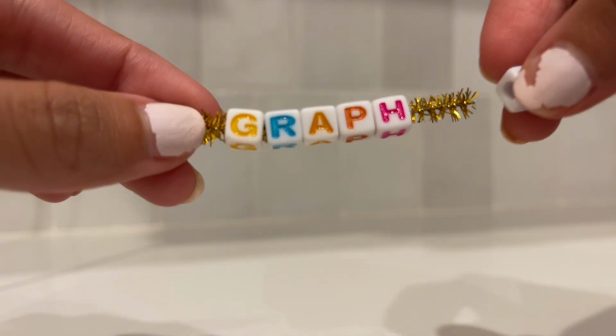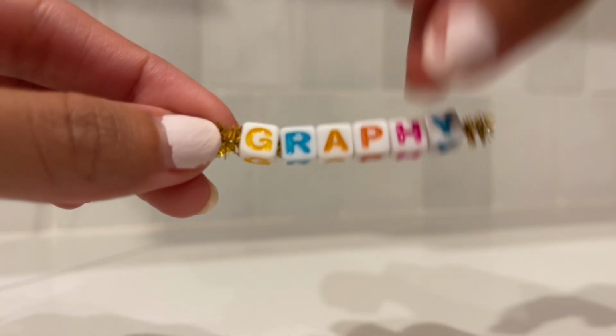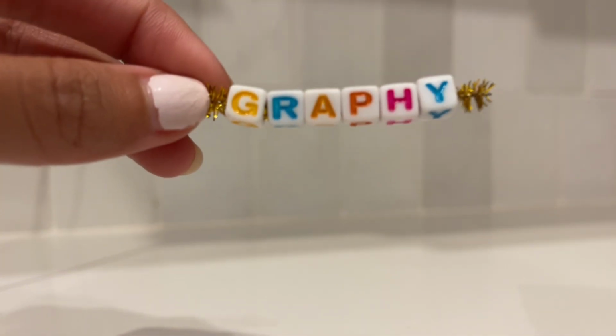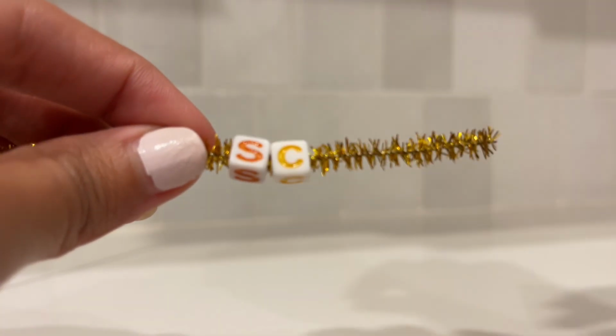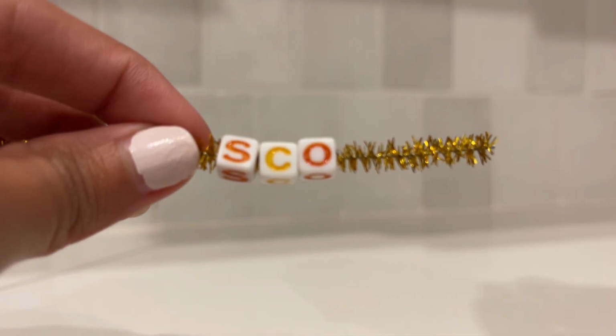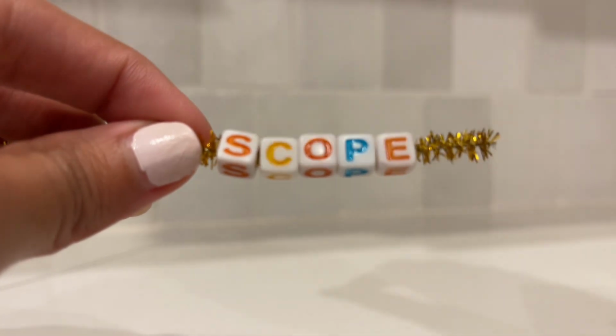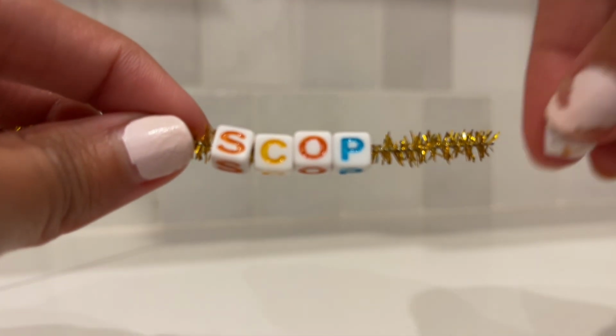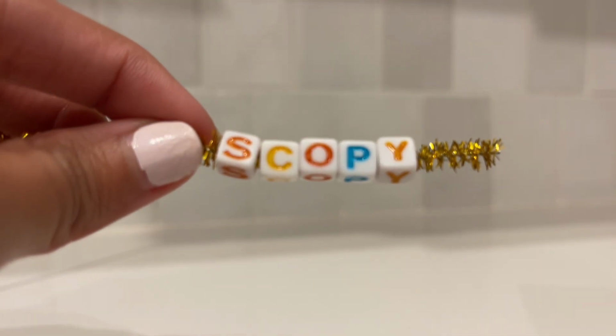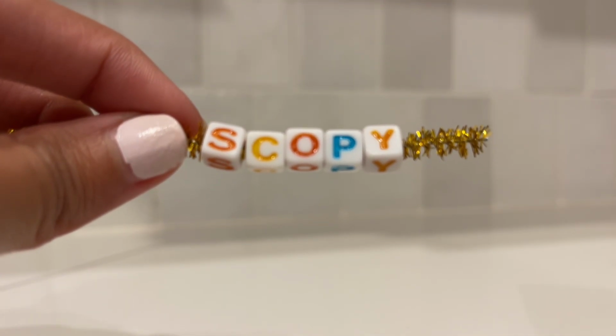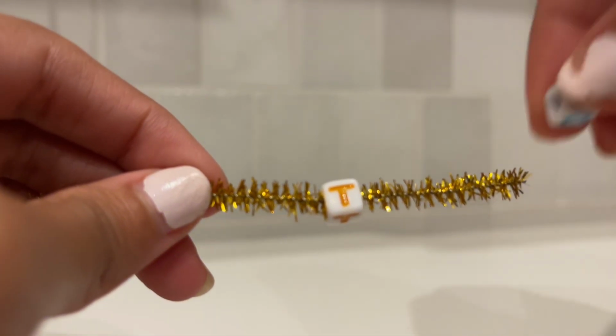Next, we have graphy, which means the process of recording. An example is mammography, the process of taking an X-ray image of the breast. The suffix scope means instrument used for viewing. An example is a microscope, which is a tool used to view very small objects. A similar suffix is scopy, which means process of viewing. An example is an endoscopy, which is the process of using a scope to look inside the body.